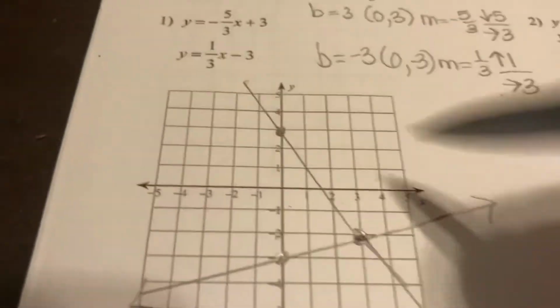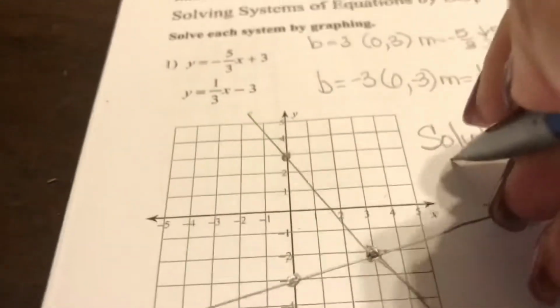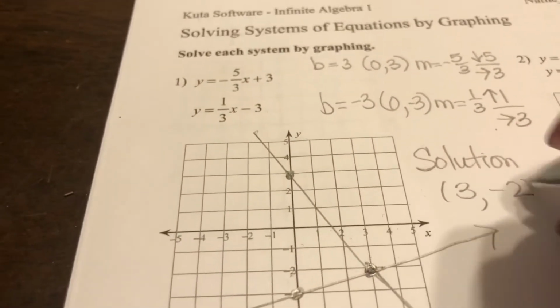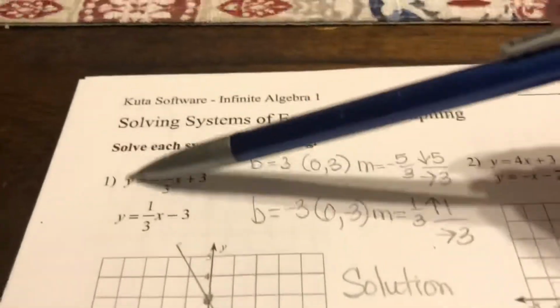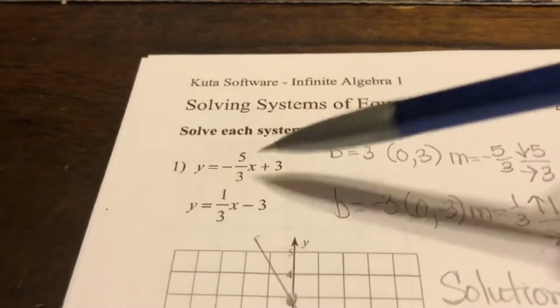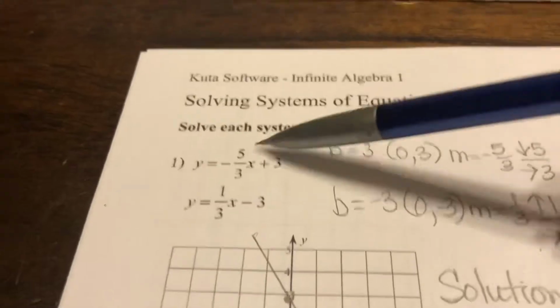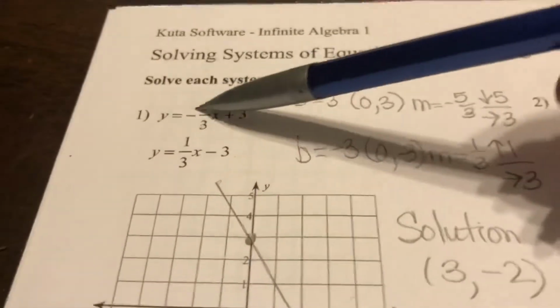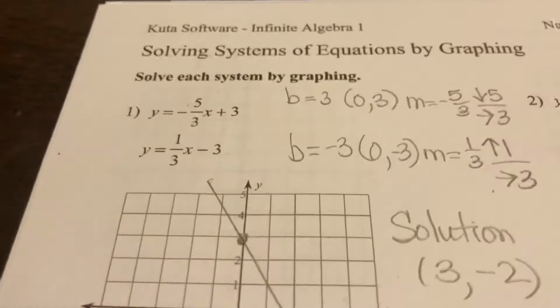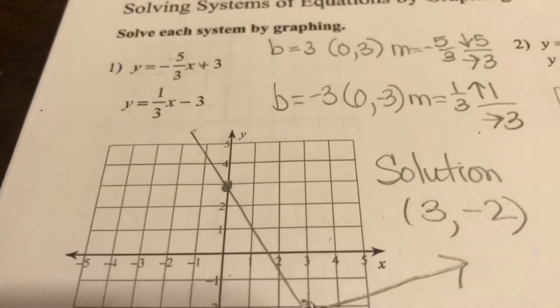And so if you look, I have an intersection right here at (3, negative 2). So my solution for this one would be (3, negative 2). And I can substitute in: negative 2 is equal to negative 5/3 times 3 plus 3. Well, if I put in 3 right here with this negative 5/3, the 3's are going to cancel, and that's going to leave me with negative 5 plus 3, which is going to leave me with negative 2. So negative 2 equals negative 2 for that one, so it solves that one.